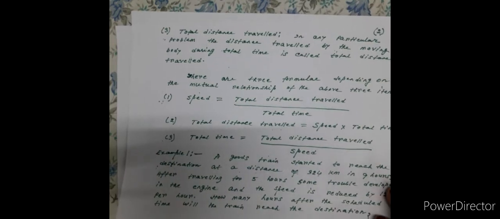So, the train was supposed to take 9 hours, but right now it is taking 11 hours. So, the train will reach the destination 11 minus 9, that is 2 hours after the scheduled time.